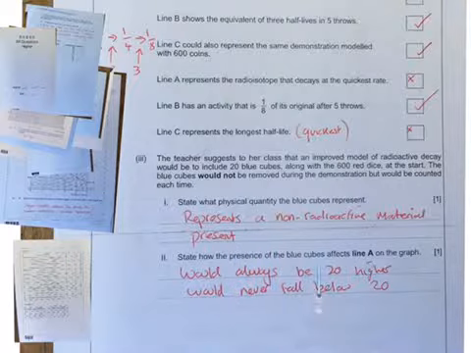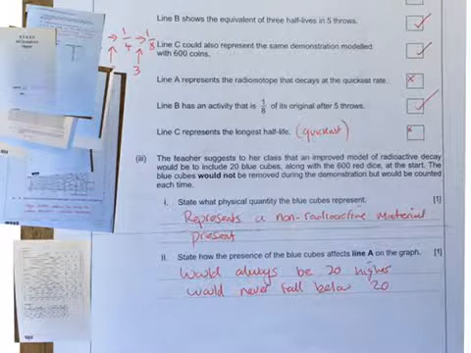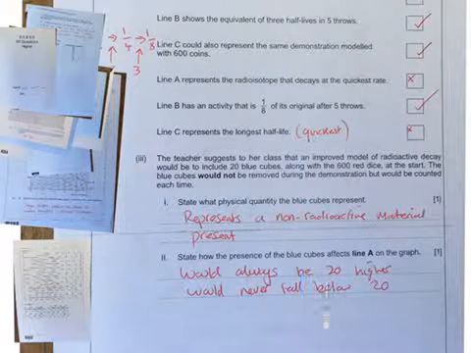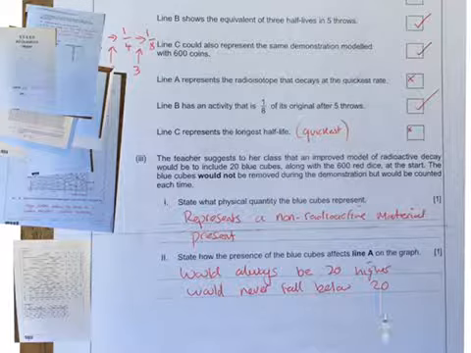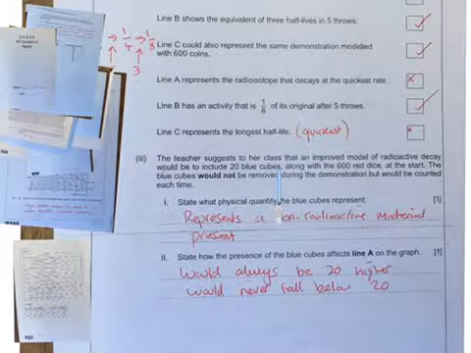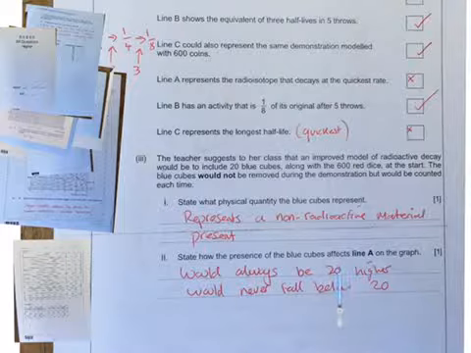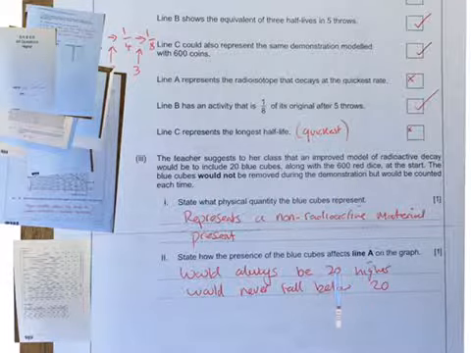State how the presence of blue cubes affect line A on the graph. Well, because they would always be the same number, they would always be 20 higher, and they would never fall below 20 because you could never get rid of those 20 blue cubes. So your dice remaining would never fall below 20, and whatever your remaining dice count is, there's always going to be 20 higher because you've got 20 blue dice now that can never be removed.